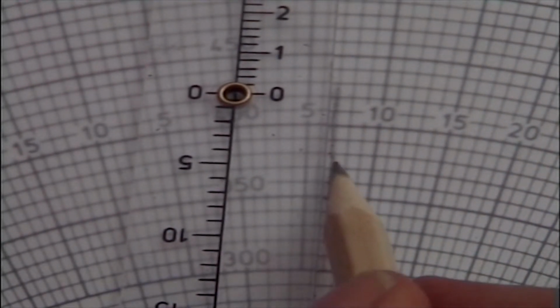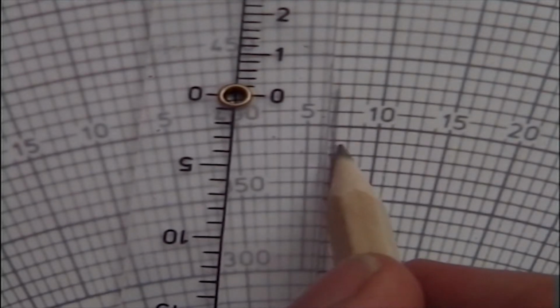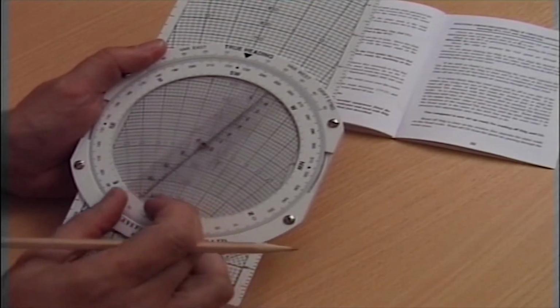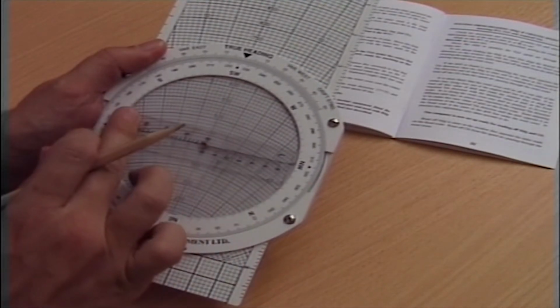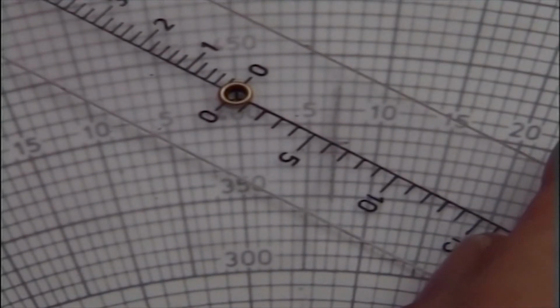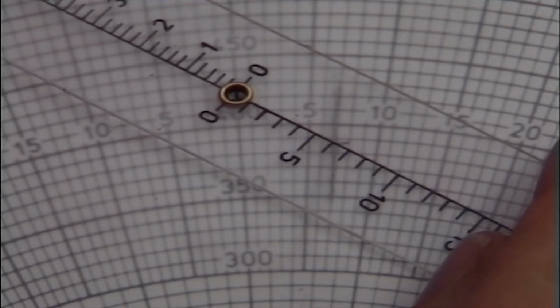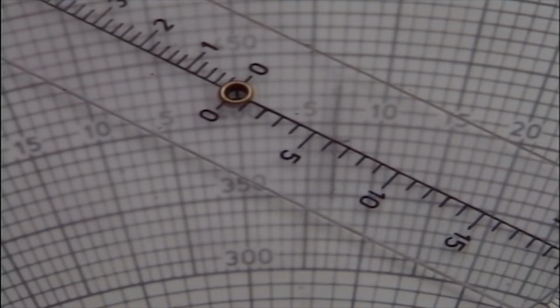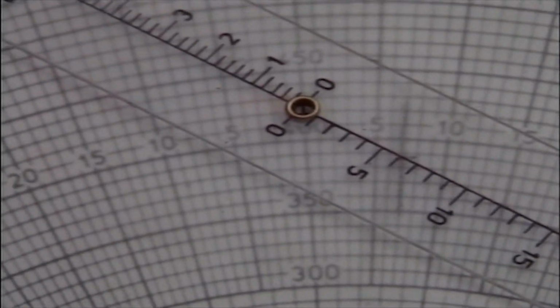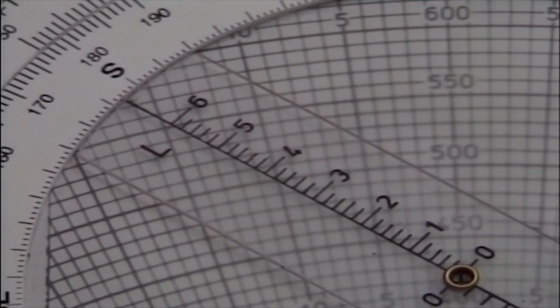The 385 speed arc is that one there. You will see that when I turn the wind arm onto the intersection between the 7-degree port drift line and the 385 speed arc, the wind is already shown as 60 knots from a direction of 177 degrees.